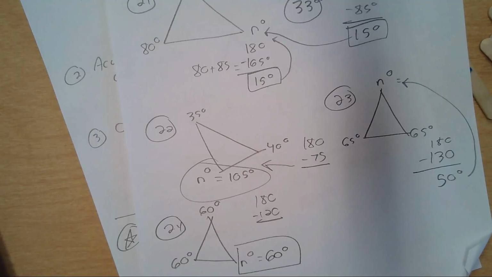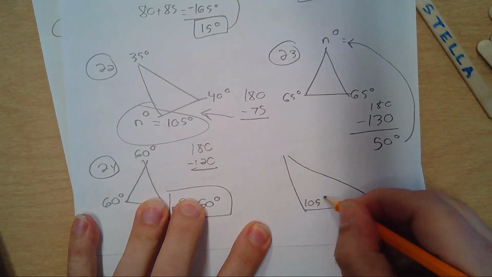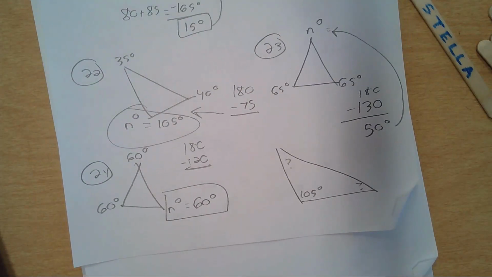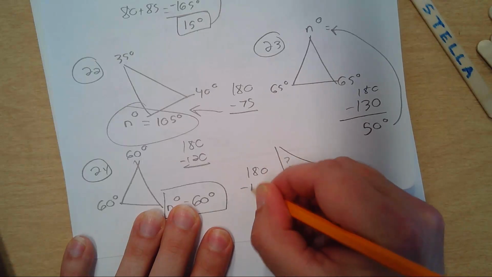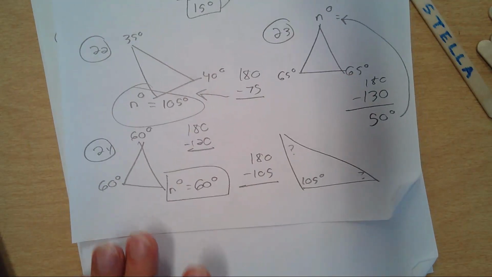All right, who's up here? Ella. So I got, we'll call that 105. So what do you think it is? So what do I want to do first here? That's what I would do first. Right, I'd say, and what's 180 minus 105? You can do that. And that is exactly what you want to do first.